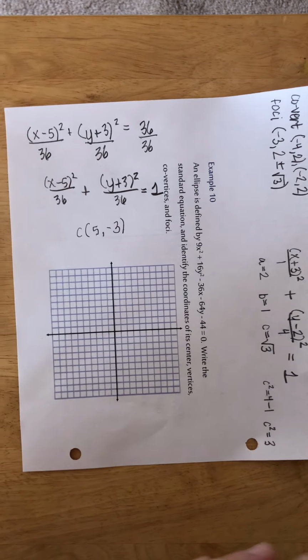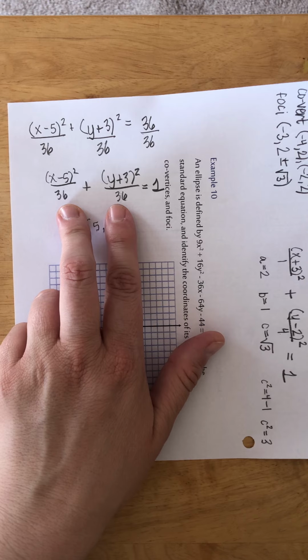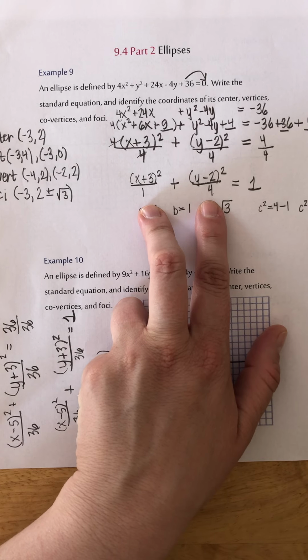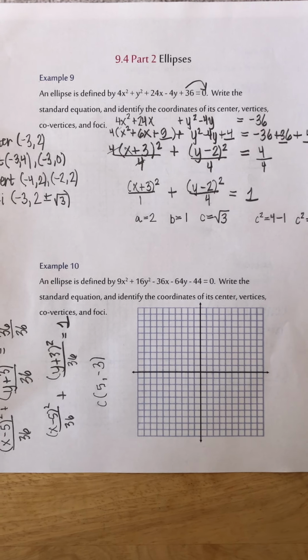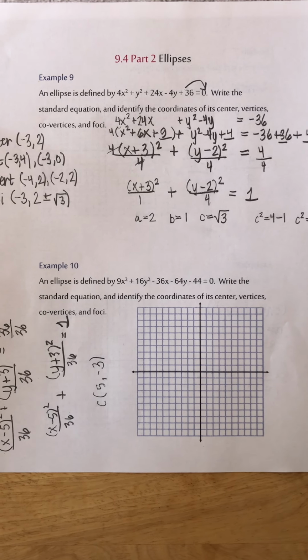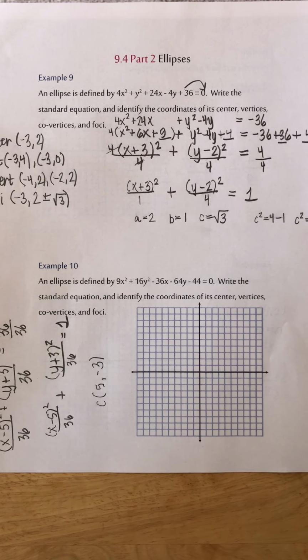So if you were to work on one of these problems and you got that these were the same, then you have a circle. If you rewrite one of these equations and you see that those are different denominators, then that's how you know that it's an ellipse. So that's something to think about. So try example 10, then go online, check the notes, and we will talk more.